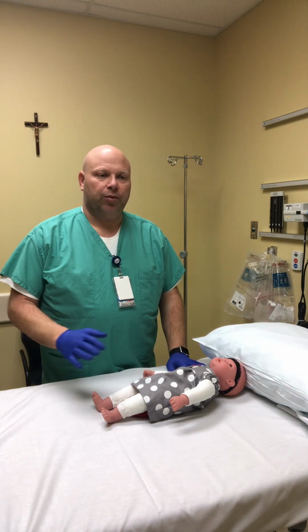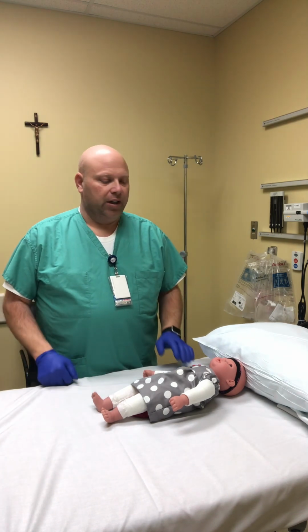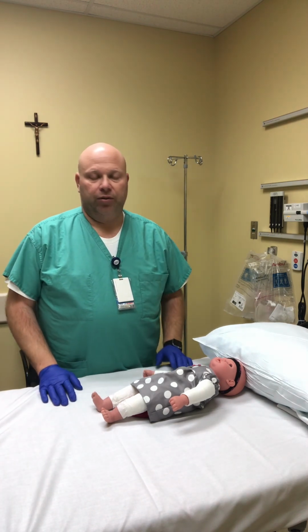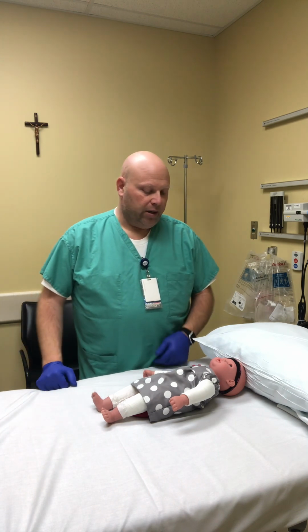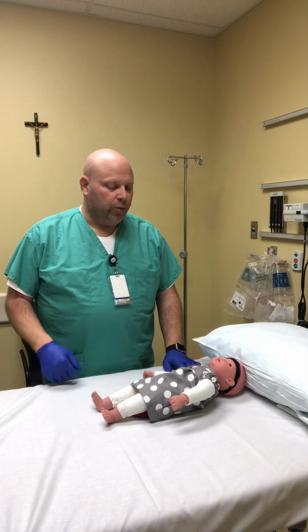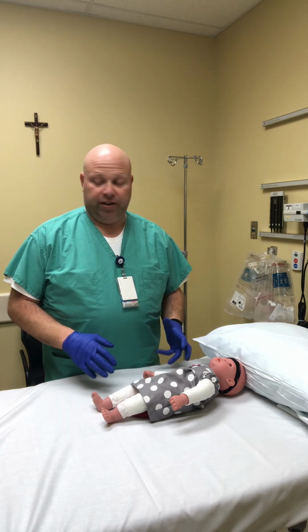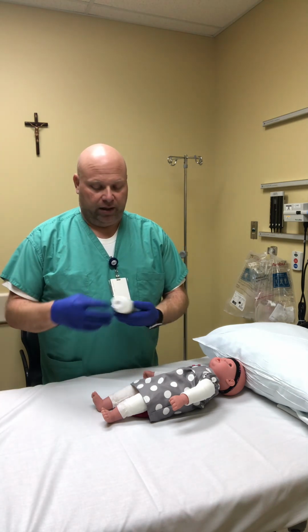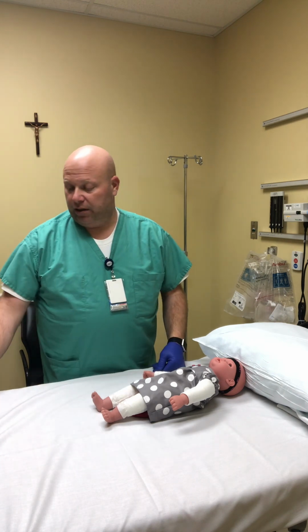When I walk into the room, I want to stay calm. I want the parents to know what we're doing. I want the patient to know what we're doing, especially those that are of the age of knowing what's going on. An infant like this doesn't really understand what's going on, so I want to prepare this family for what we're getting ready to do, whether it be maybe an antibiotic, or maybe an injection. Just different things.